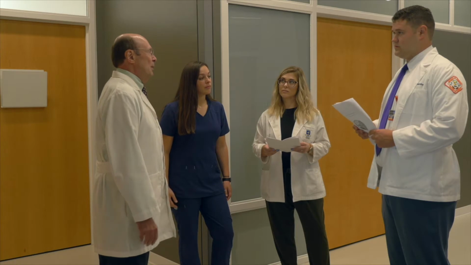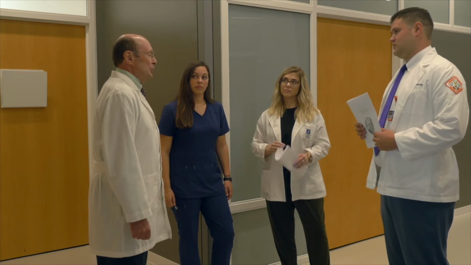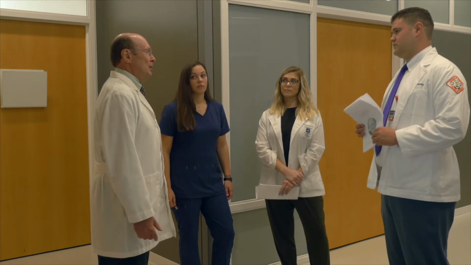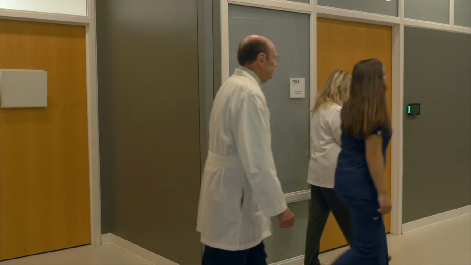Well, I guess the plan would be to go ahead and just monitor Ms. Davis daily, and we'll continue to adjust her warfarin dosage until our INR becomes therapeutic. Sounds good. Thank you, doctor.